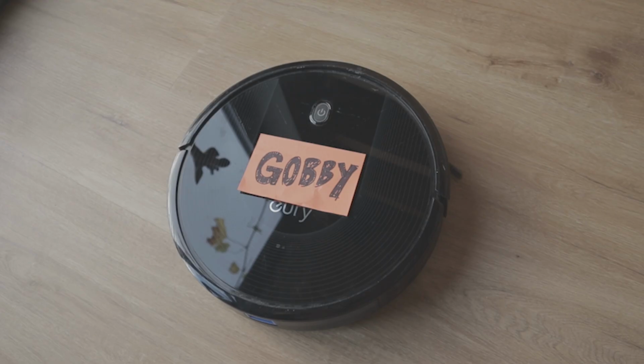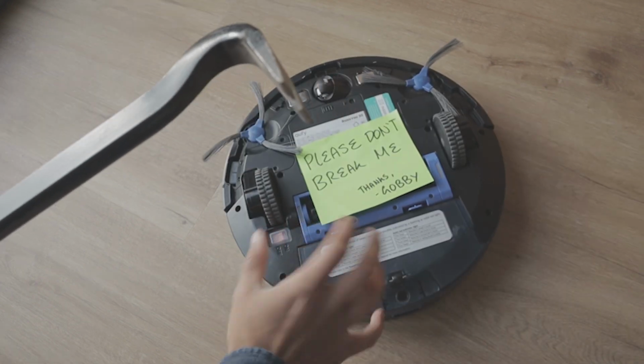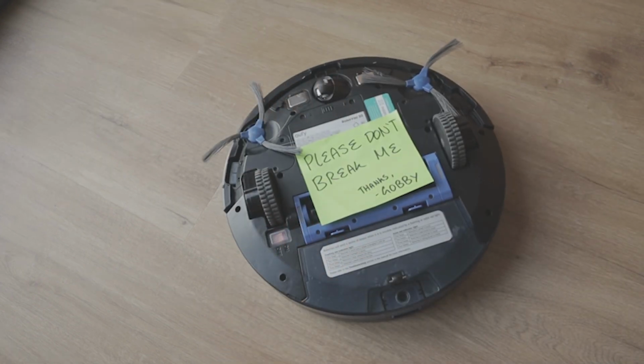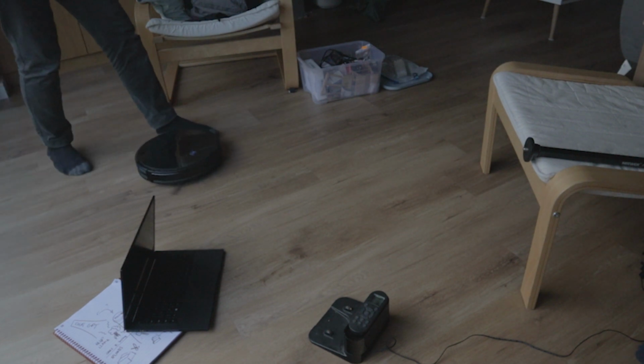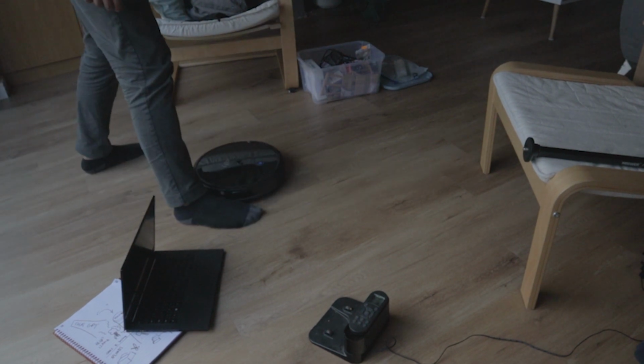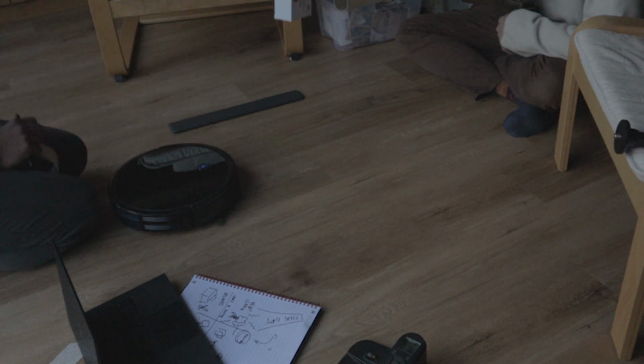Let's now give Gobby the ability to change its direction on demand. This is going to be slightly less straightforward because we can't actually get into Gobby's hardware or software. What we can do though is artificially trigger his existing sensors to trick him into changing direction. So first we need to figure out where his infrared sensors are.